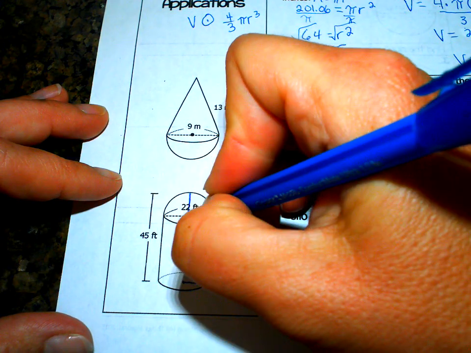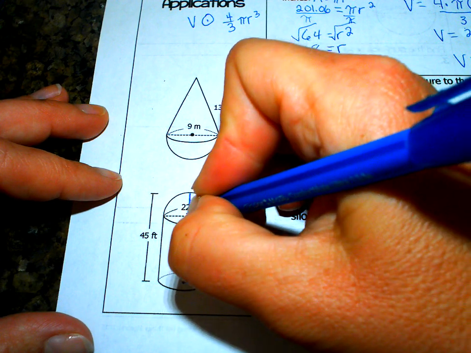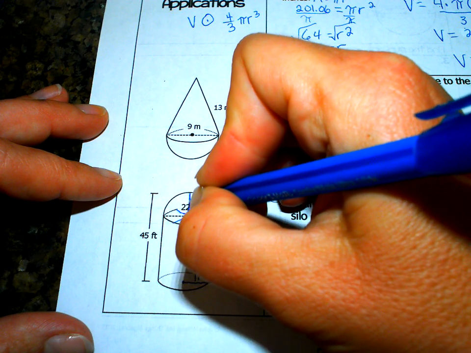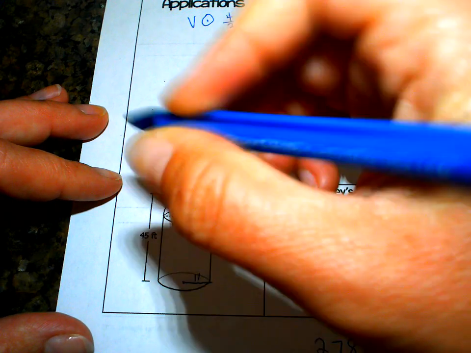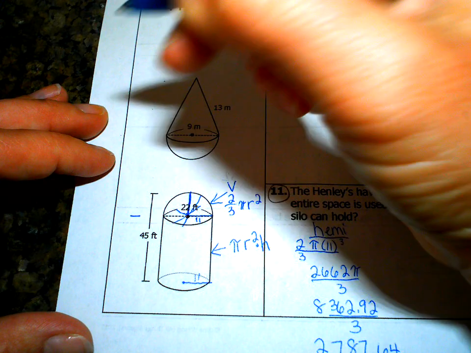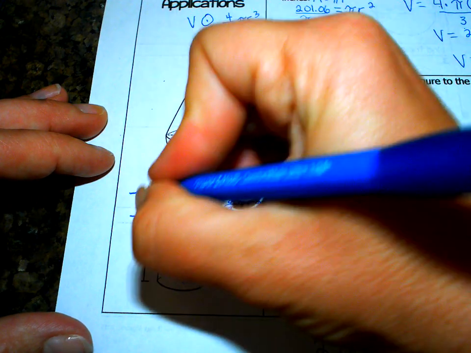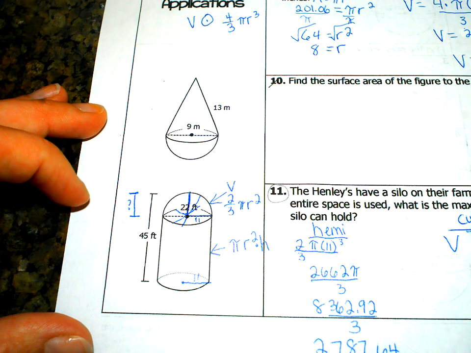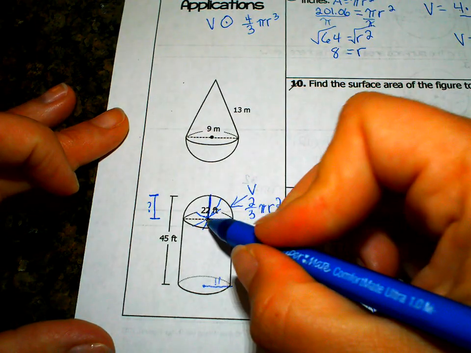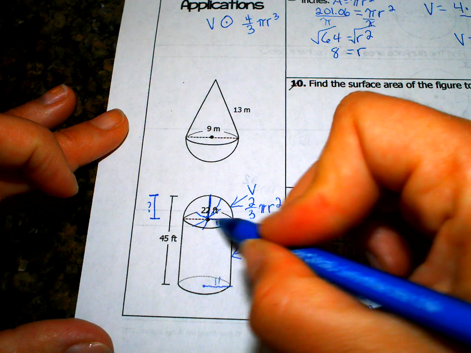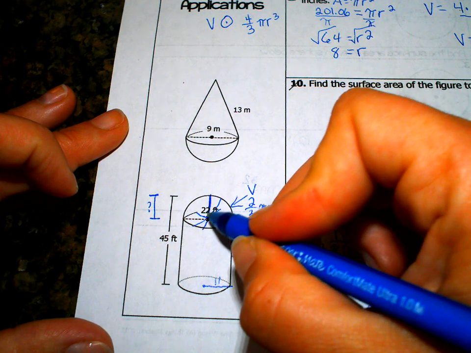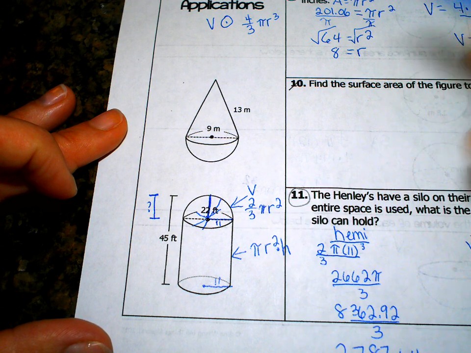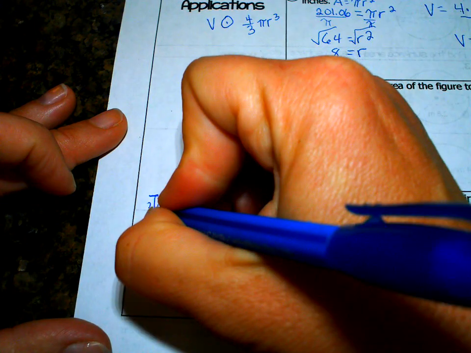If every direction is my radius, how high is this part, from here to here? So I'm hoping that you're noticing that the radius goes from the center to the edge of the circle. So this is 11 high.